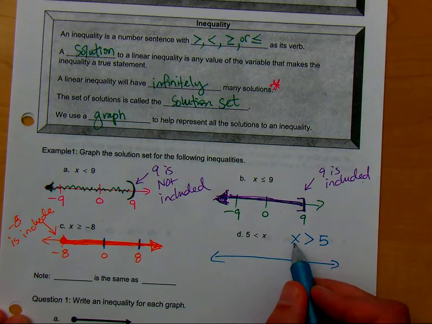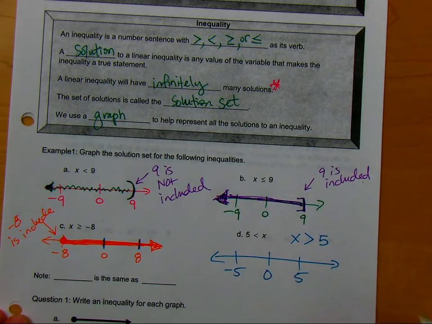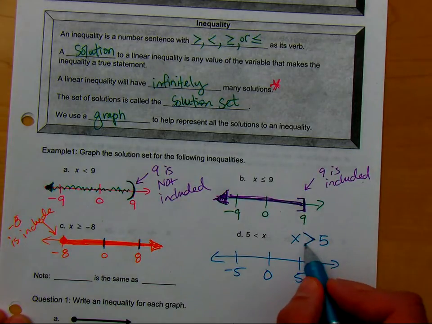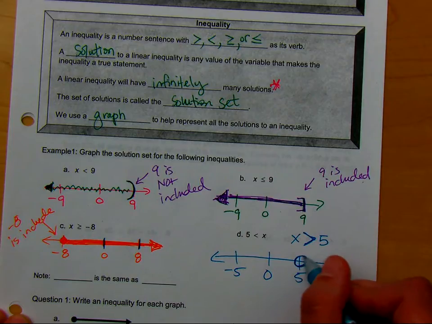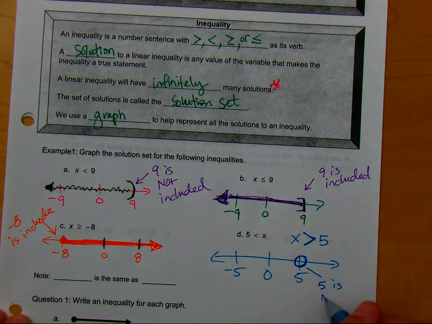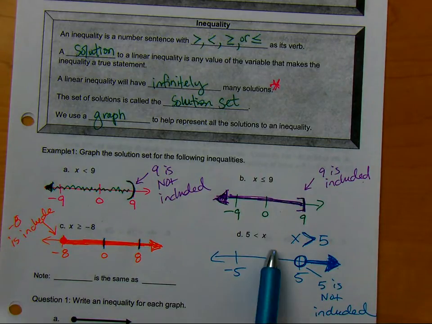If you write the variable on the left-hand side, and here's 0, here's 5, here's negative 5, your arrow is going to point in the same direction. So here we would do an open circle, meaning that 5 is not included. And notice that if the X is on the left, your inequality points in the same direction that you're shading. Okay? But if it's written on the other side, you would kind of have to do a mirror image flop. Haley?